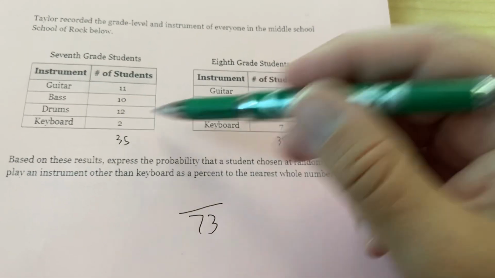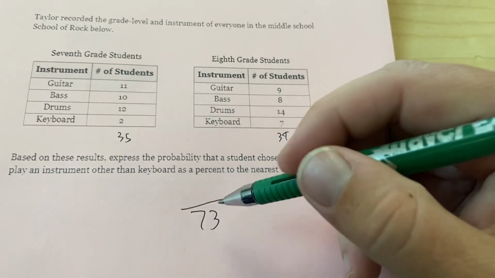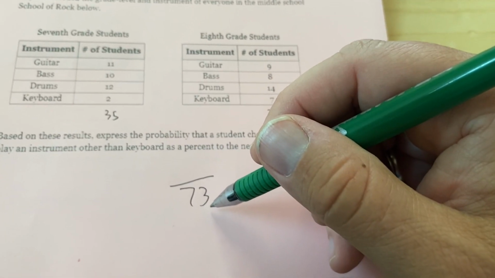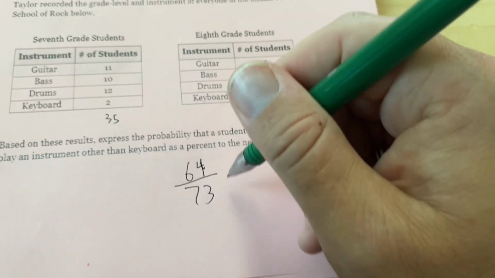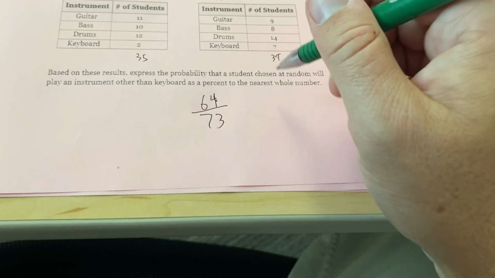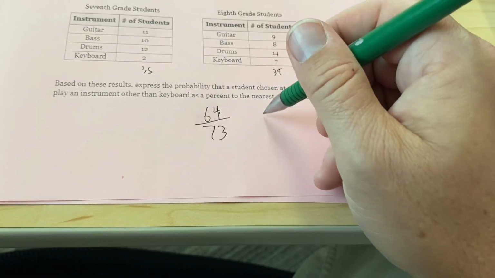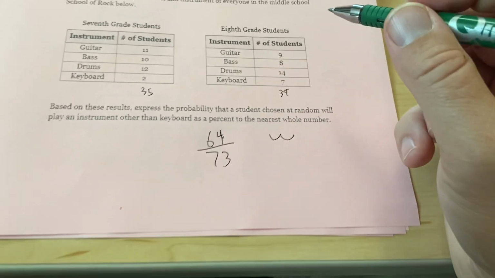Instrument other than keyboard, well, there's 9 keyboard players. So if I just subtract 9 from this 73, that's going to give me 64. So I would put 64 out of 73 in there. Percent to the nearest whole number, I'd have to move the decimal 2 places, and then I'm good from there.